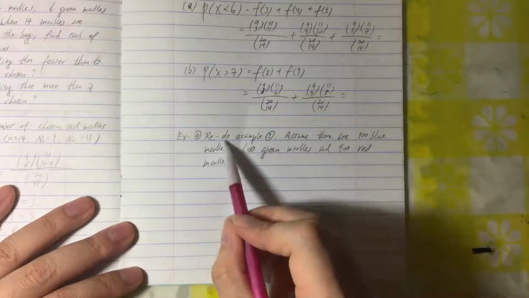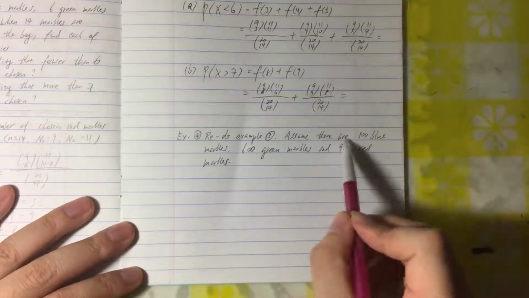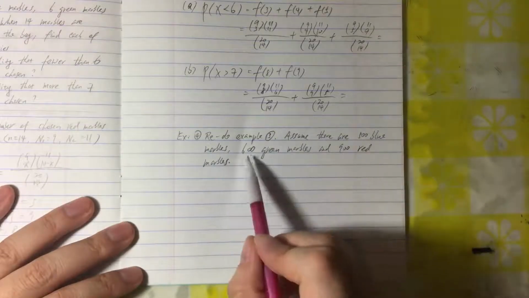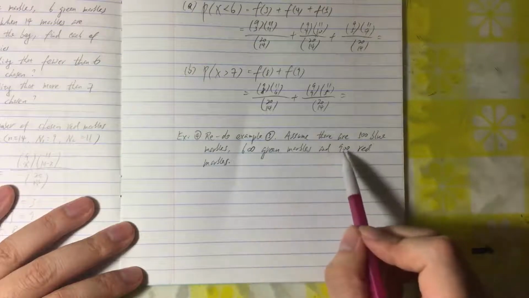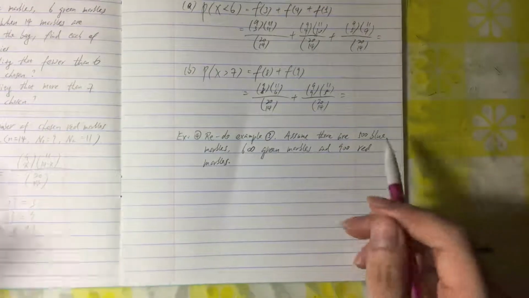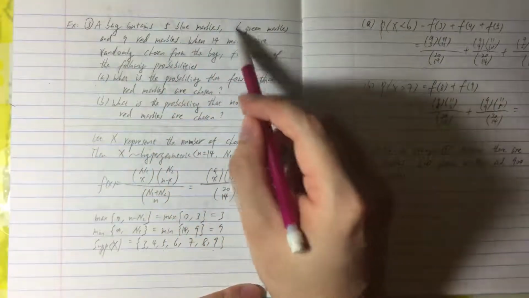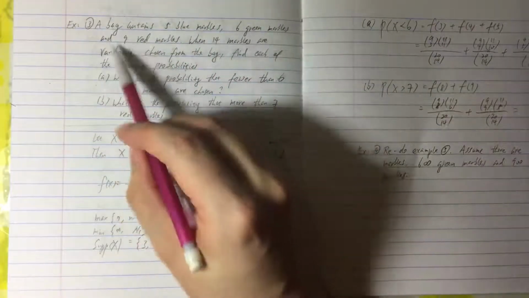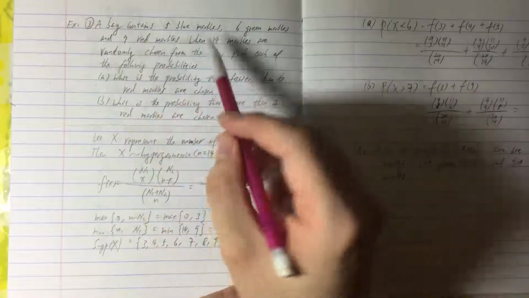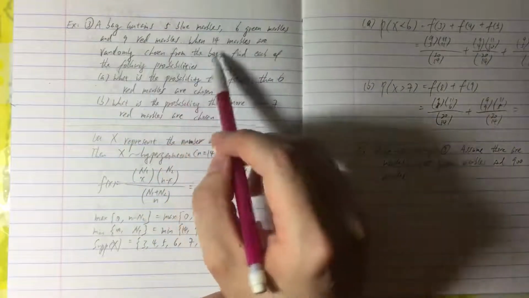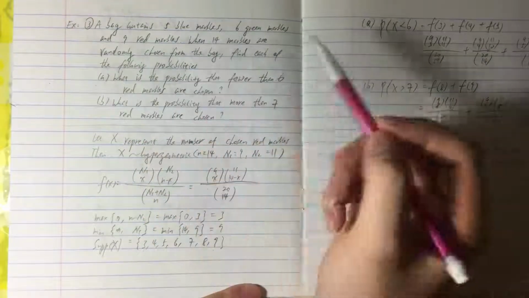Next, redo example 3. Assume there are 500 blue marbles, 600 green marbles, and 900 red marbles. A bag contains these marbles. When 14 marbles are randomly chosen from the bag, find each of the following probabilities.